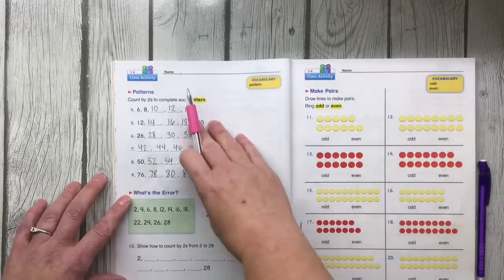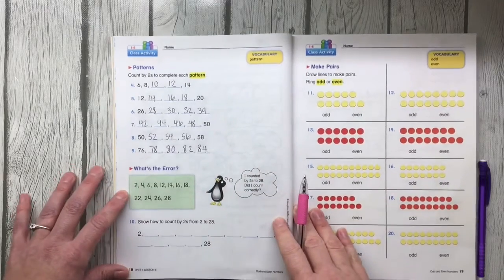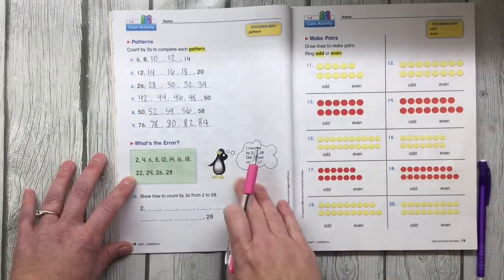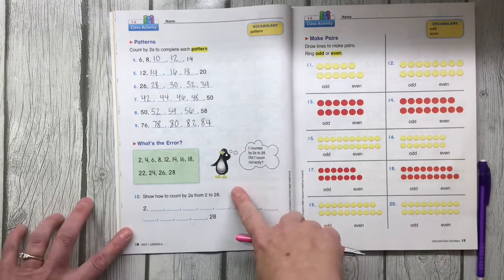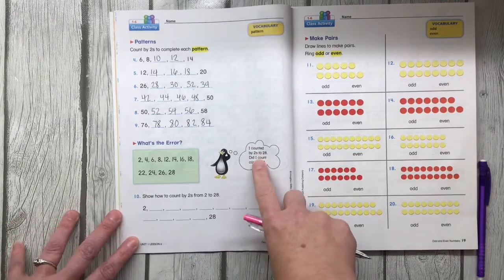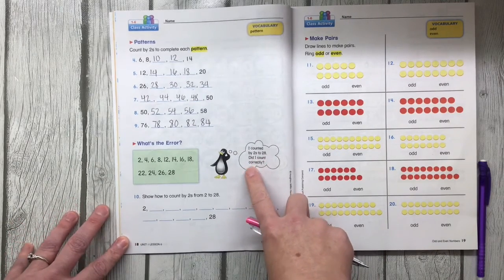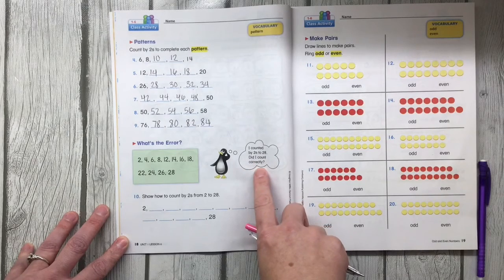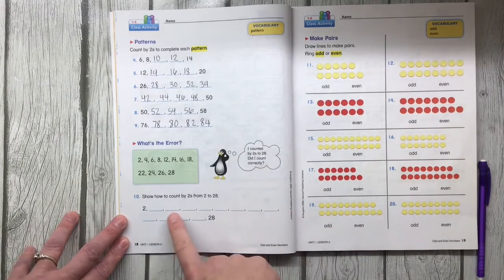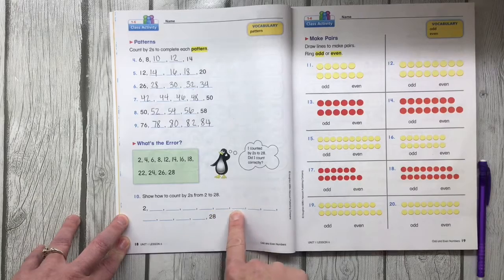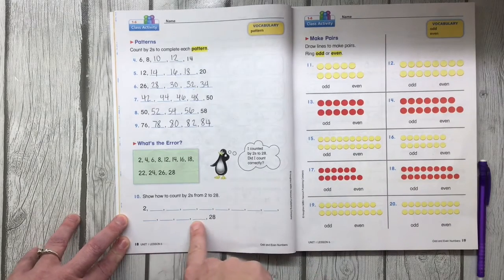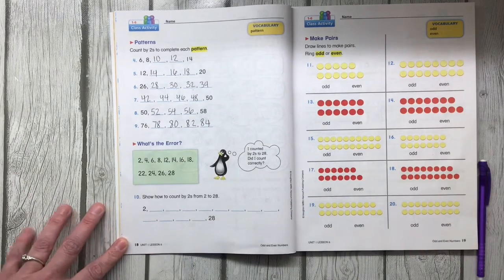So all of those should end in that every time. The next part says, what is the error? Here we have Puzzled Penguin. He says, I counted by 2s to 28. Did I count correctly? So right now, pause the video and write all of the numbers in there and see what Puzzled Penguin did wrong.